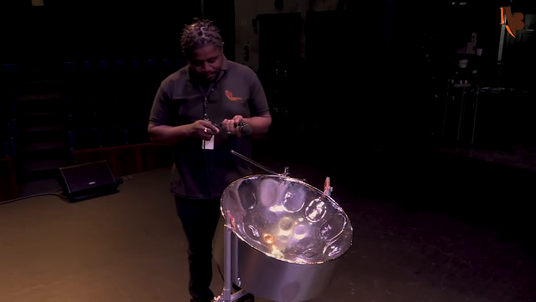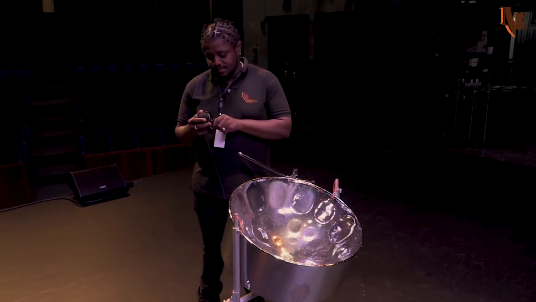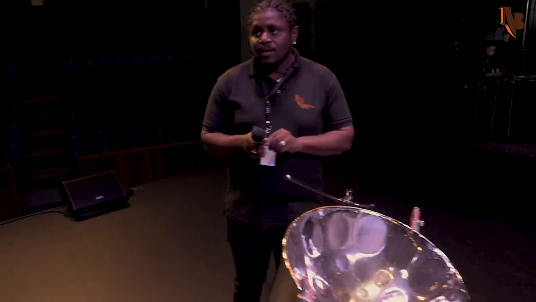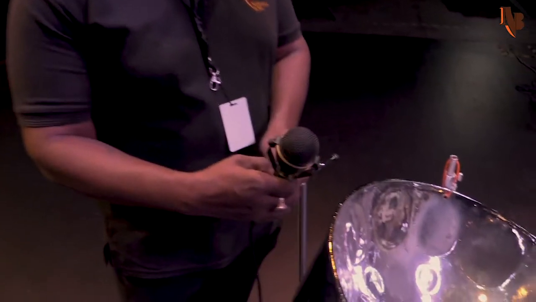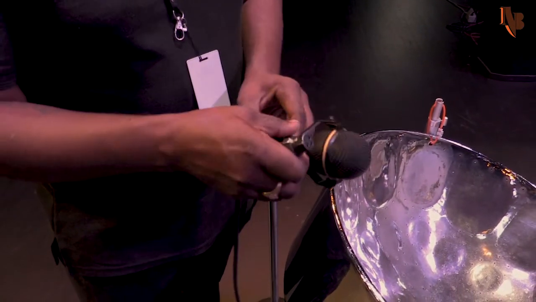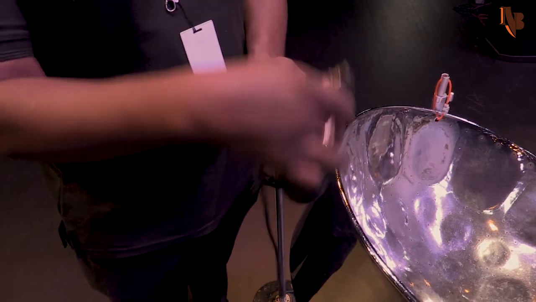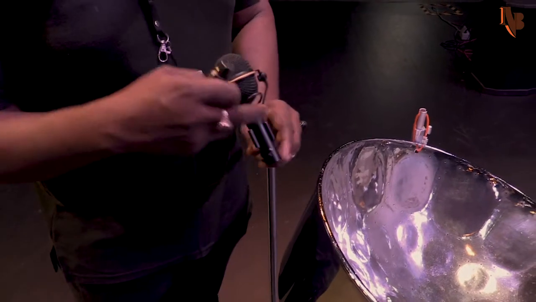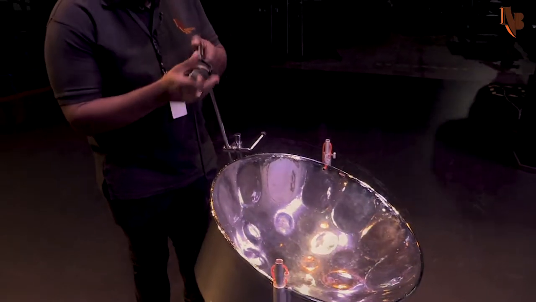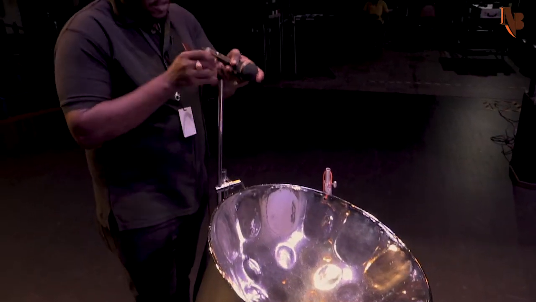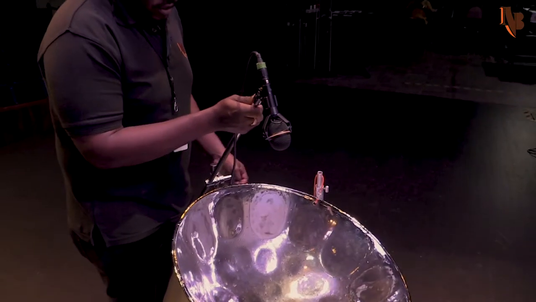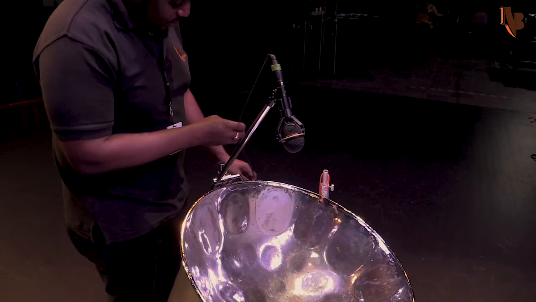Now we are miking this steel pan with an EV mic. It is called the ND468. This mic is for wind instruments and brass, but during testing we decided to use it with a steel pan because the sound is phenomenal. Mind you, when miking a steel pan, this could be a little controversial, but we mic the pan from above to capture the sound of the pan. So again, it is pointed directly at the center to capture the overall sound of the instrument.